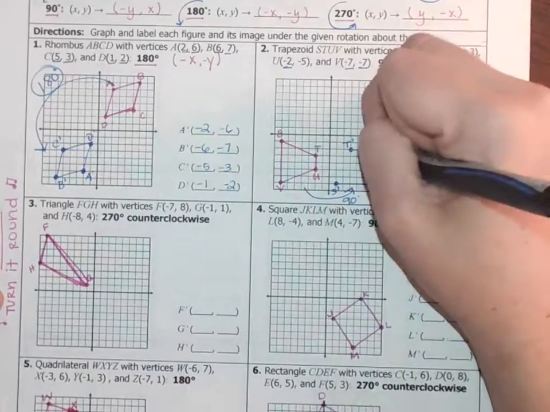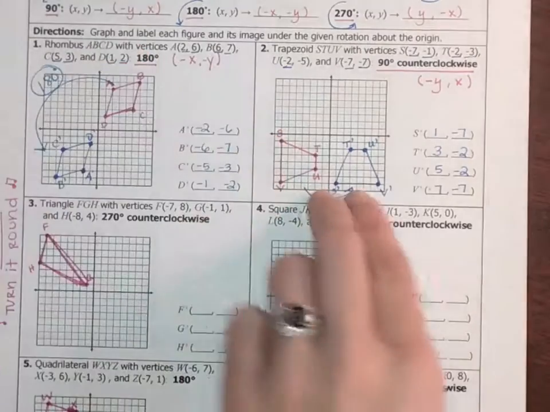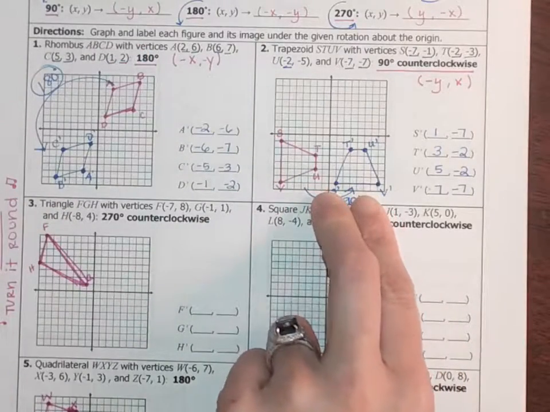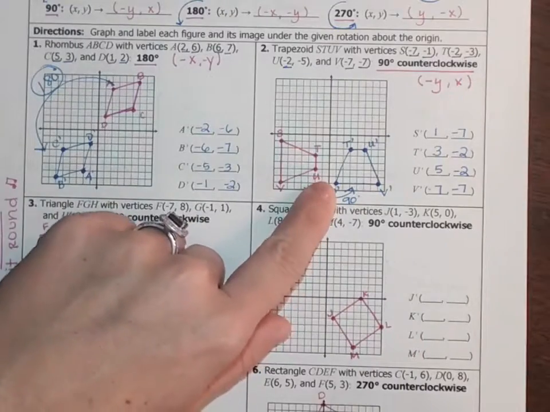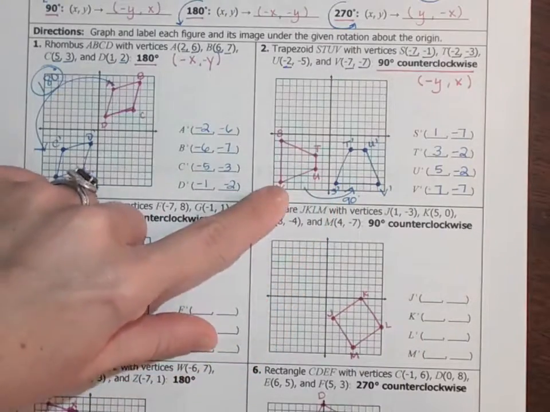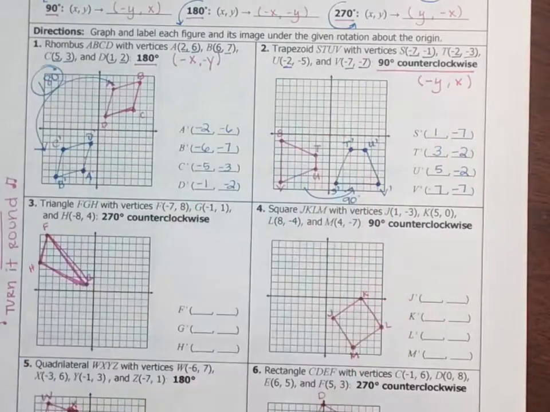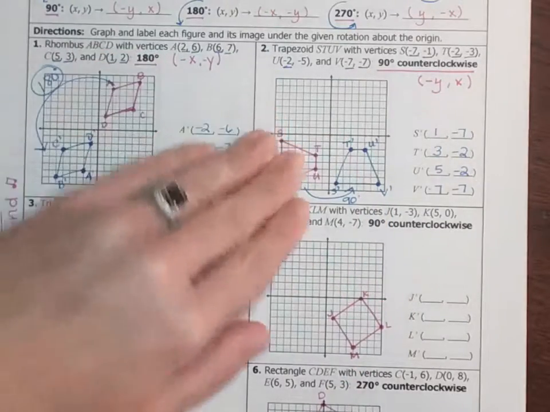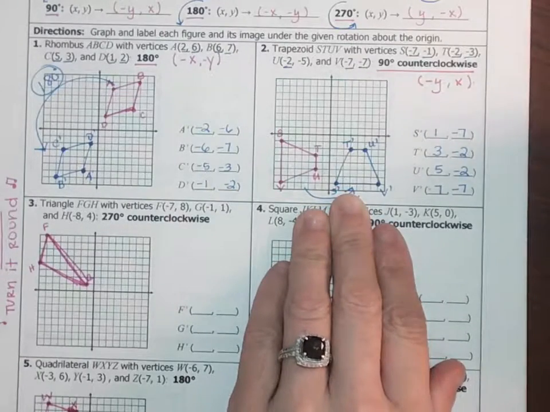So what you should notice here is that we have taken our shape and we've rotated it 90 degrees. Our S point, if you notice, is rotated 90 degrees. So are our V, U, and T. We took this shape and we rotated it 90 degrees, and we did that by following this rule right here.